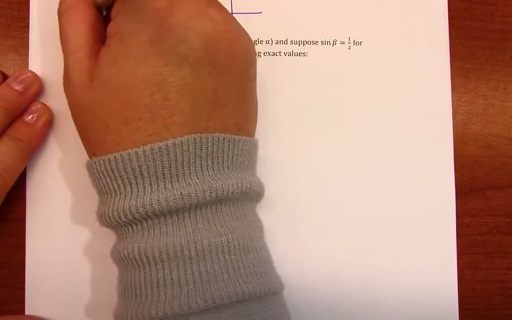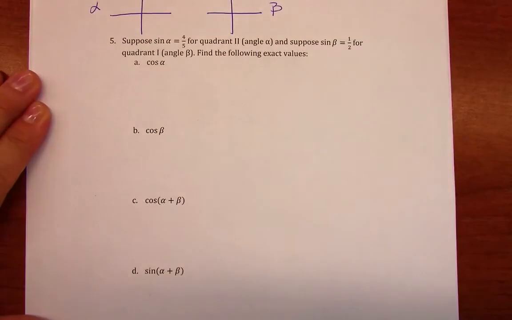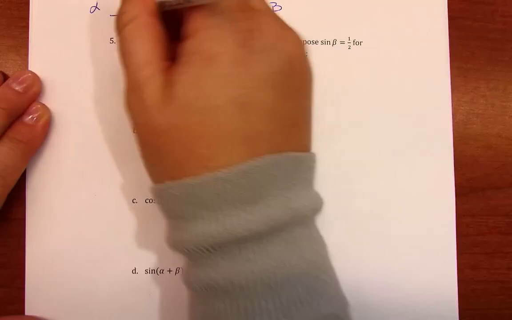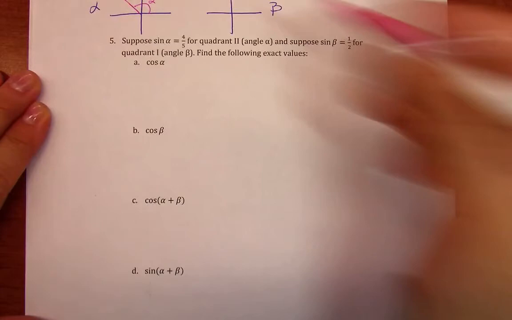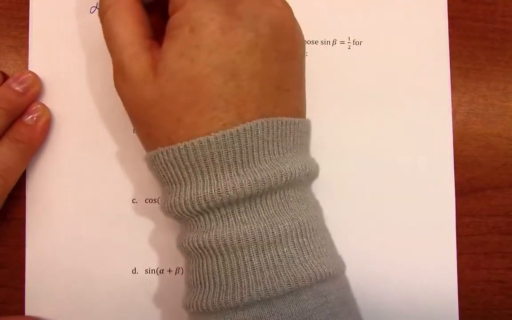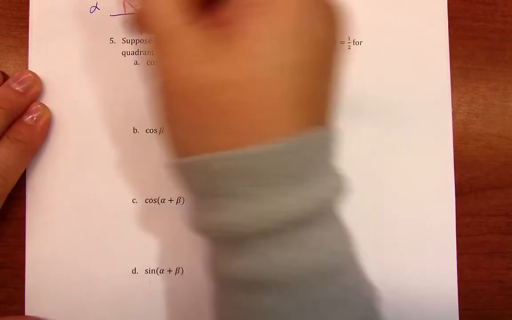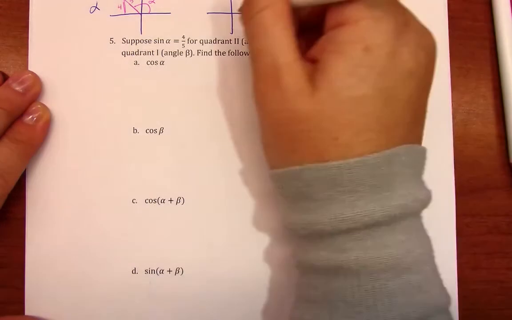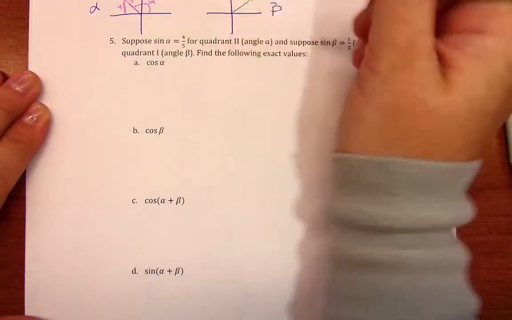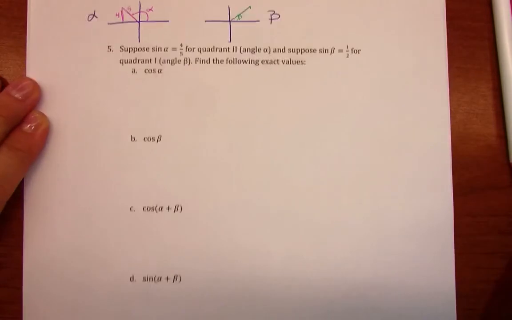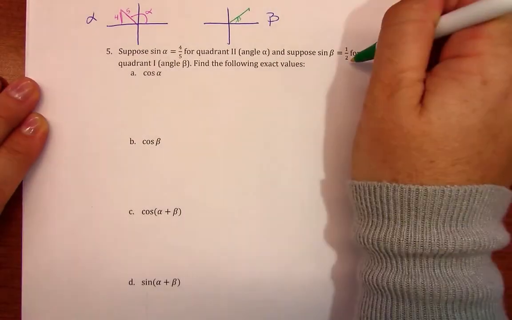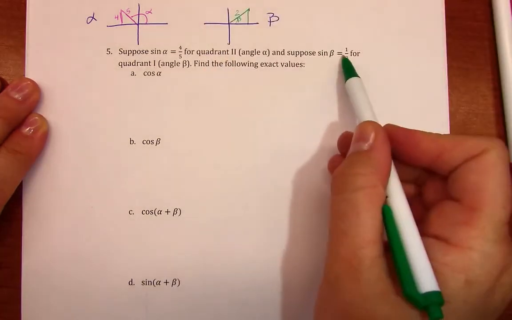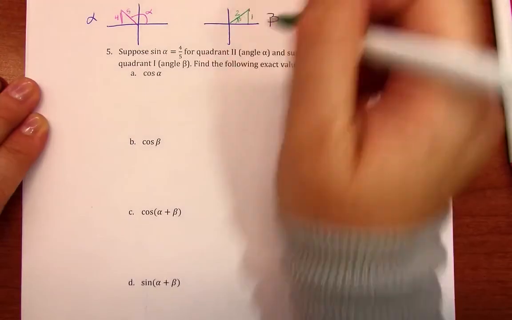This is for alpha, and this is for beta. So alpha is in quadrant 2, and it says sine of alpha is 4 over 5. So drawing this picture here, 5 would be our hypotenuse, 4 would be the opposite. And then for beta, it says we're in quadrant 1, and this is beta, and it's 1 over 2 in quadrant 1. So 2 is the hypotenuse, 1 is the opposite.